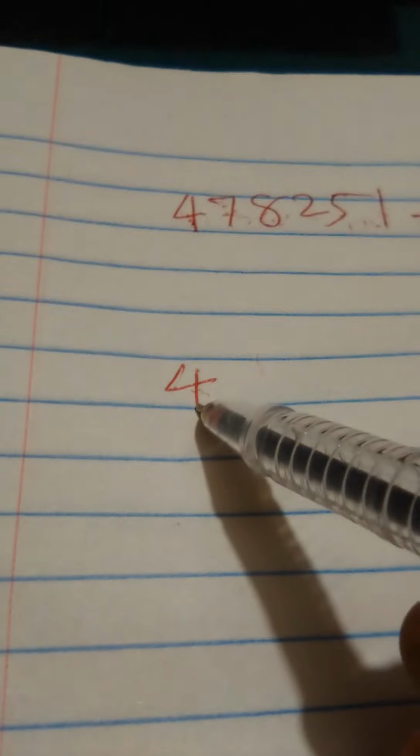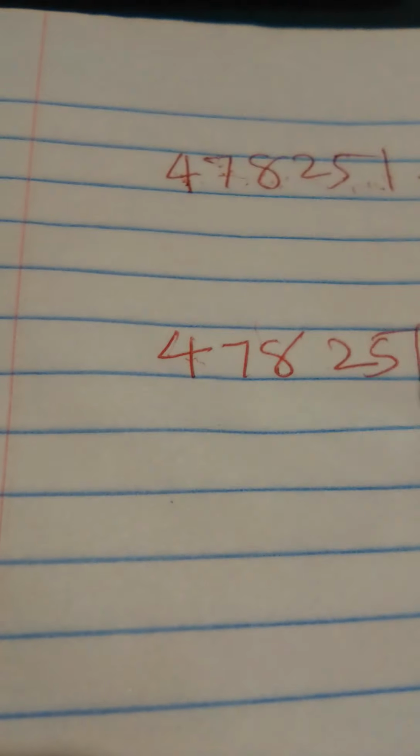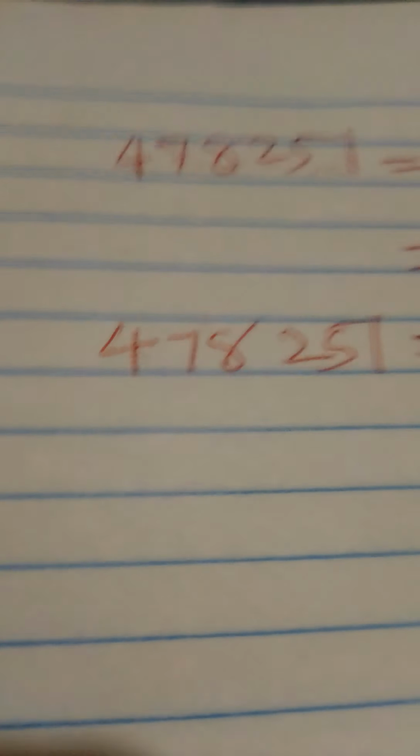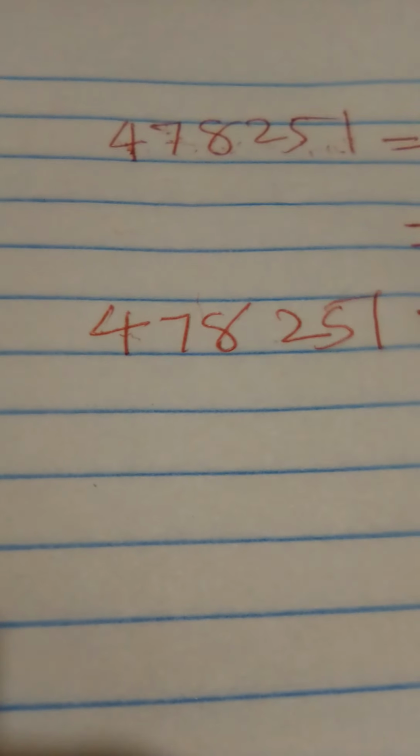Now, assuming the same number, 478,251, we want to write it to two significant figures, that is the first and then the second. Quickly slash that off.